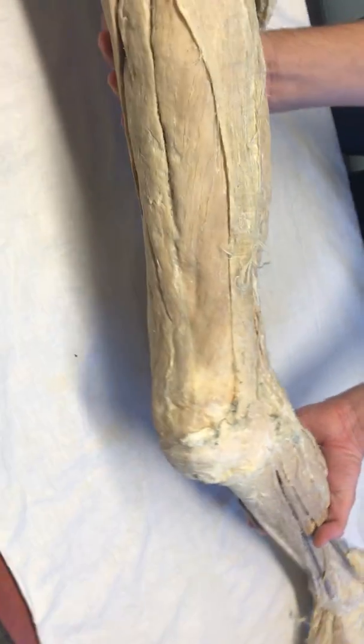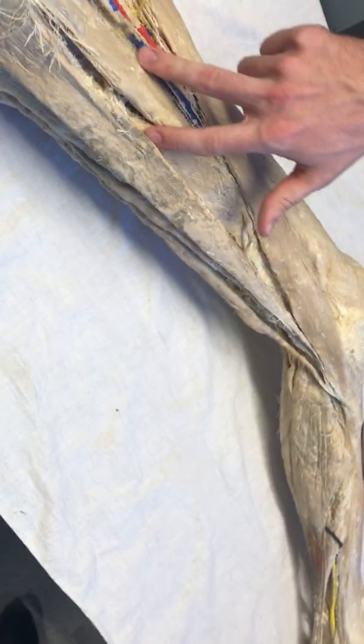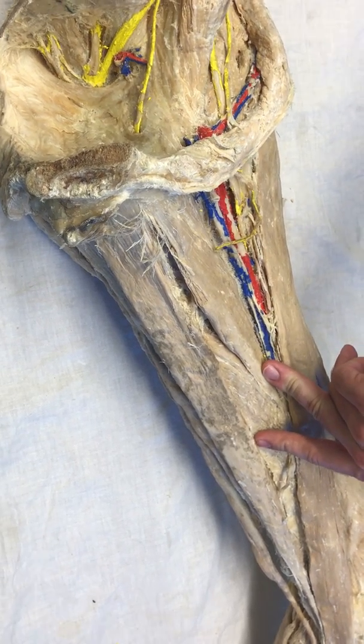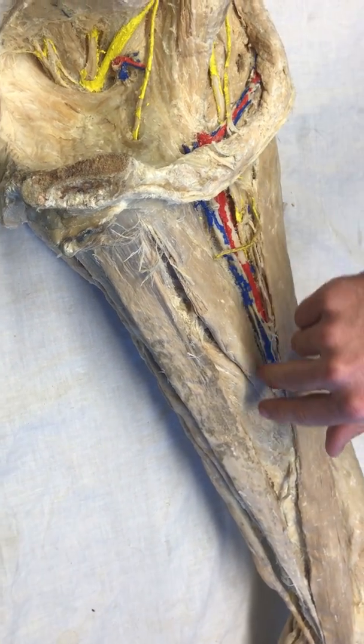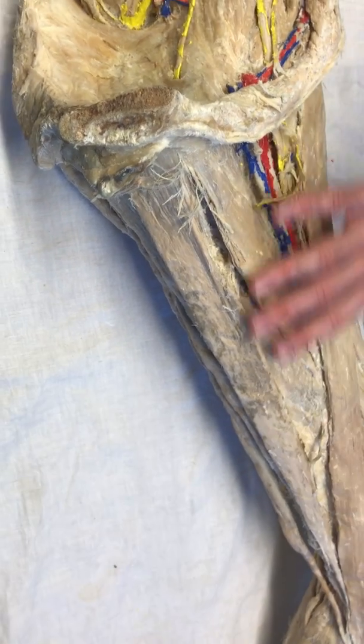Okay, so we're missing a few muscles right now. So we didn't go over the... And how did you know that? They're on the medial side. So we follow the medial side.